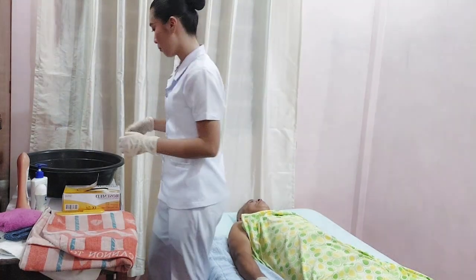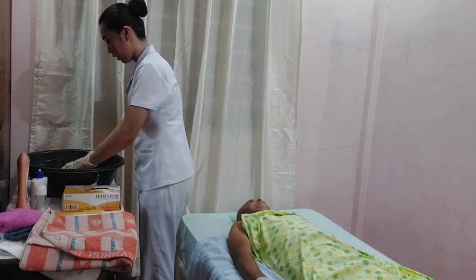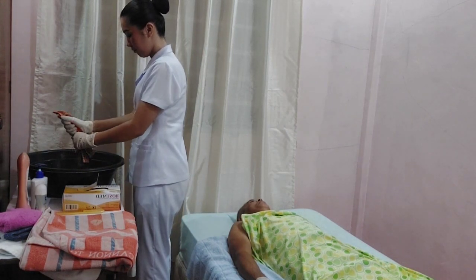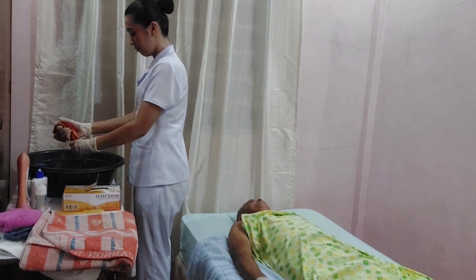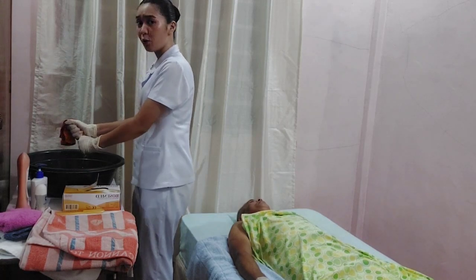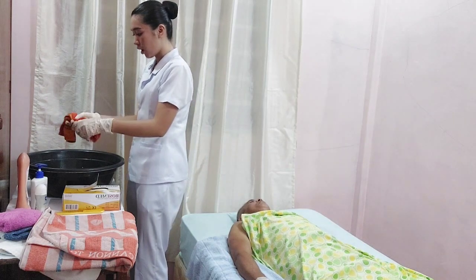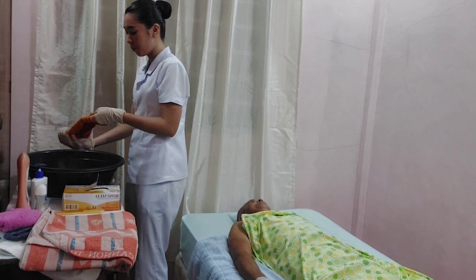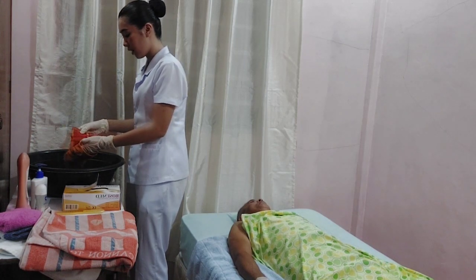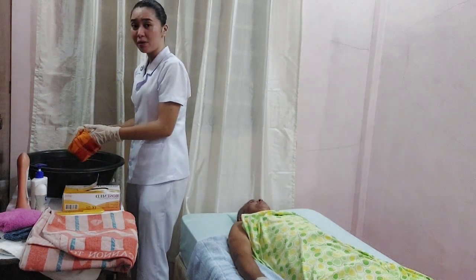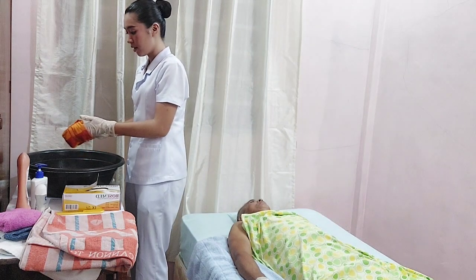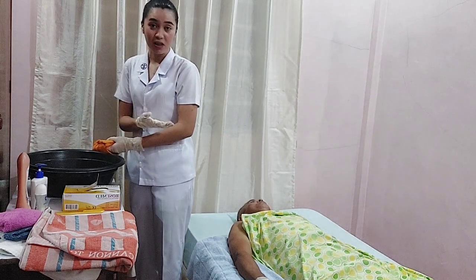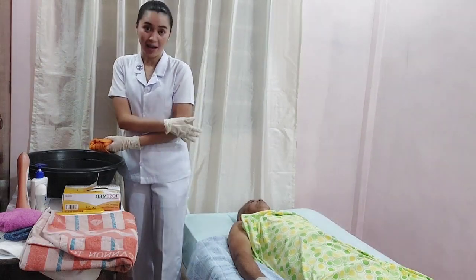Now I'm gonna proceed in creating a bath mitt. Okay, now in bathing the arm and the hand, we will be using soap and water, and we will be using long firm strokes from distal to proximal. That means from the patient's fingers towards the axilla.